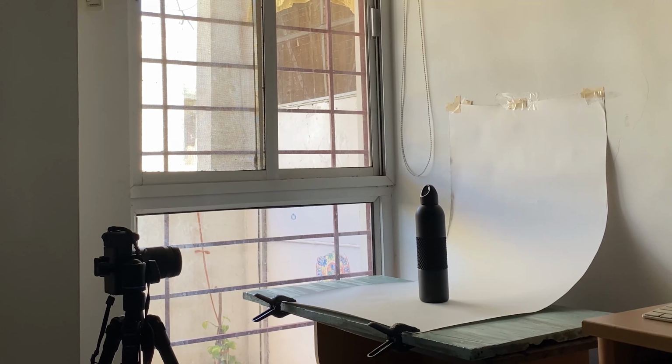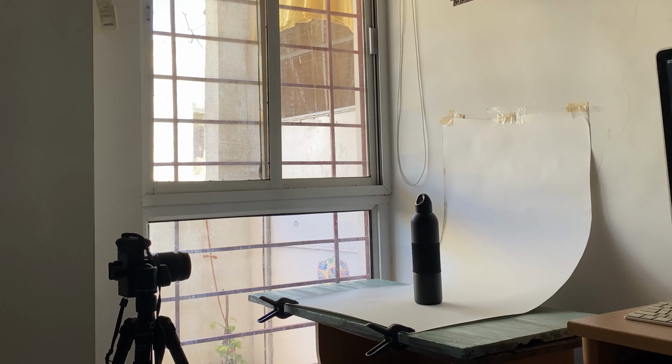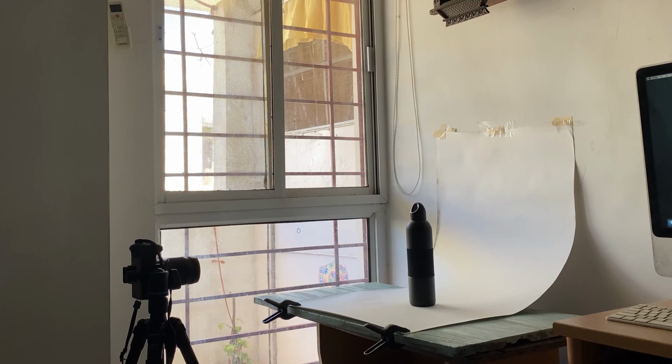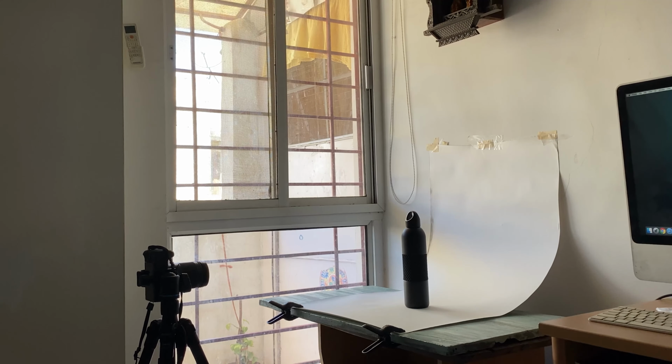Another reason for this setup is the large window. The size of the window is much bigger than the size of the product, the bottle which is lying in the setup. Another lighting principle is that the larger the light source, the softer will be the light. A small light source will create harsh or dark shadows which will not look nice in your photographs.